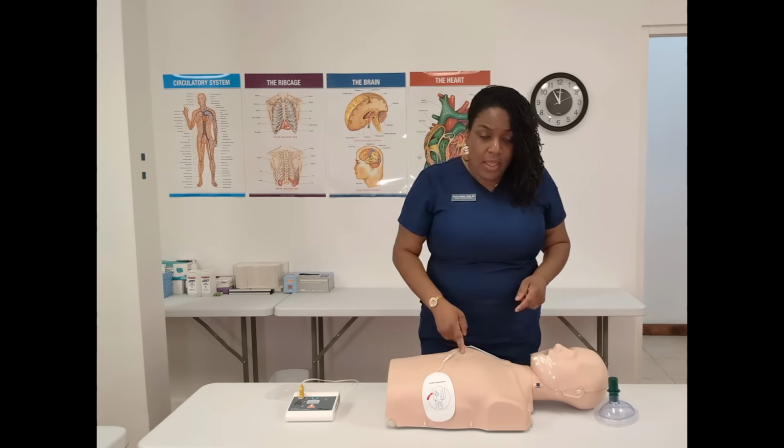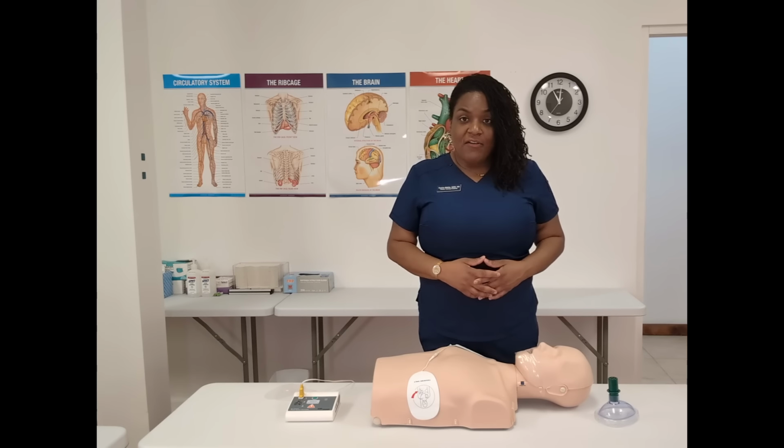You can also use 1 or 2 hands with a child. If it's a really small child, and you are okay with compressing with your one hand and you're sure that you're getting down 2 inches, do the one-handed technique. However, I don't have enough upper body strength with just one hand, and I want to make sure that I'm giving this child the best chance at survival. So I'm still going to use 2 hands when I'm performing CPR on a child victim.